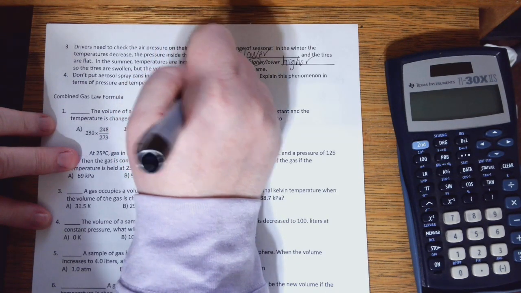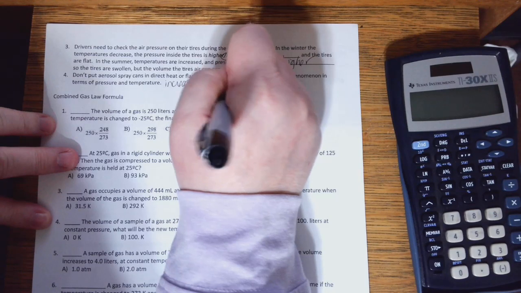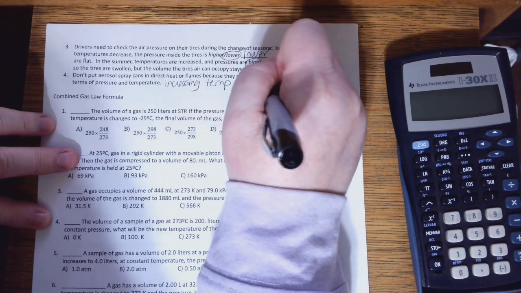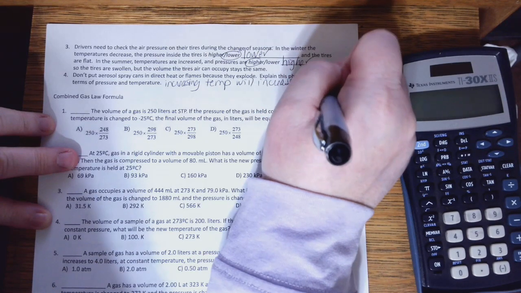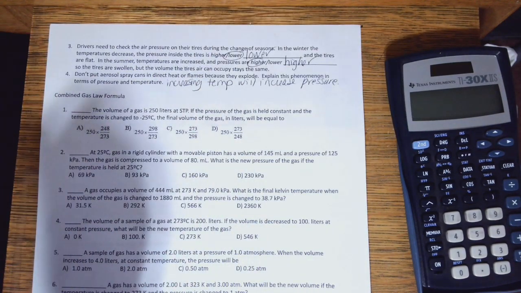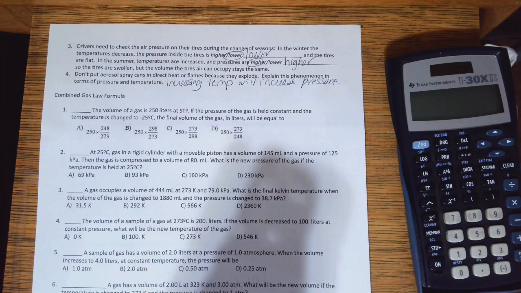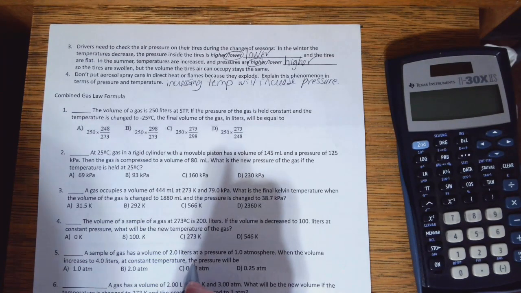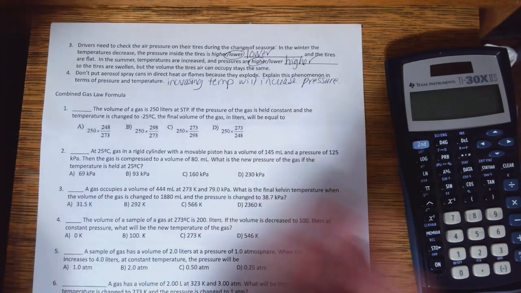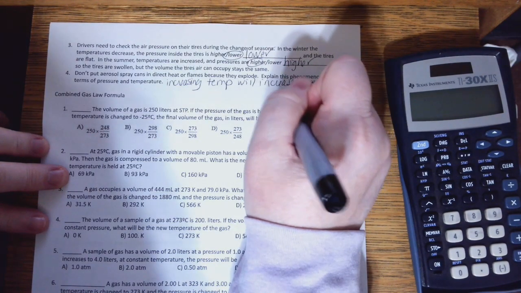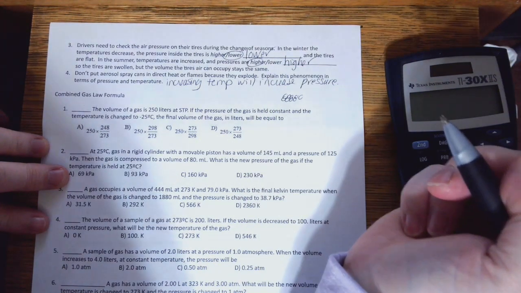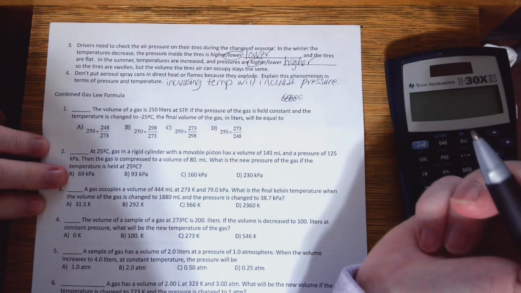Increasing temperature will increase pressure. And then eventually the container will not be able to withstand the pressure. Remember we talked about this before? You can continue to increase pressure until there's no more room between the particles. Okay, you can squish them as close as, they're only so close you can squish them.